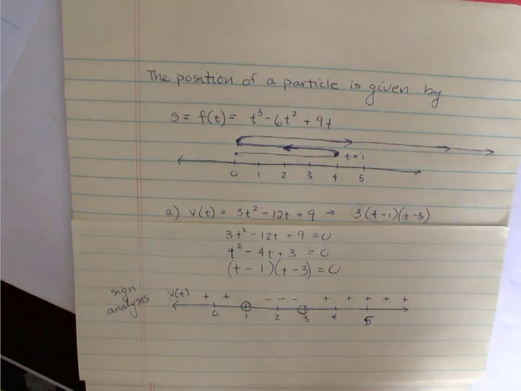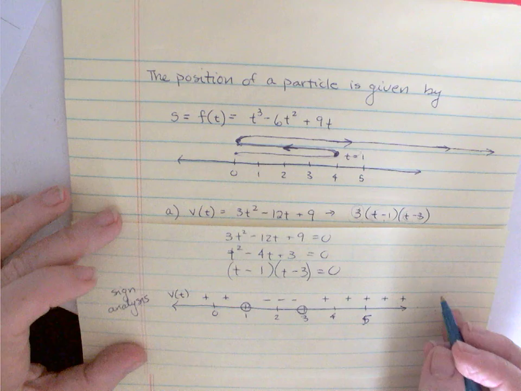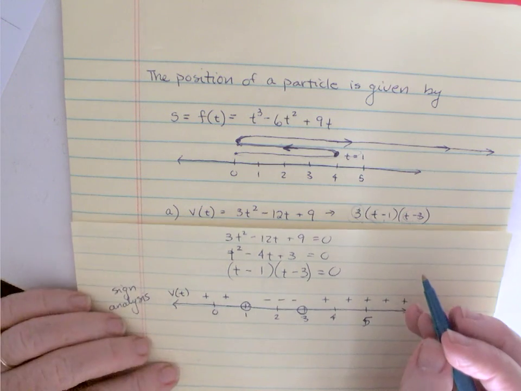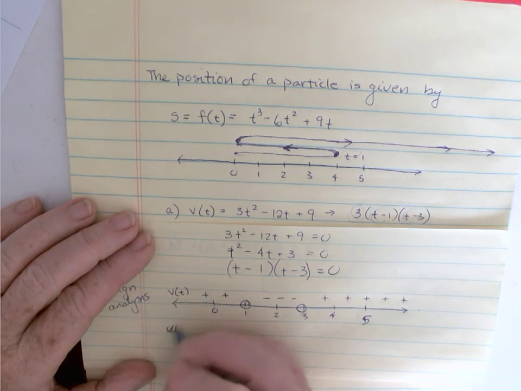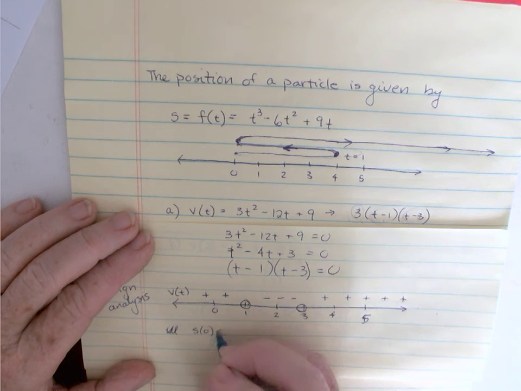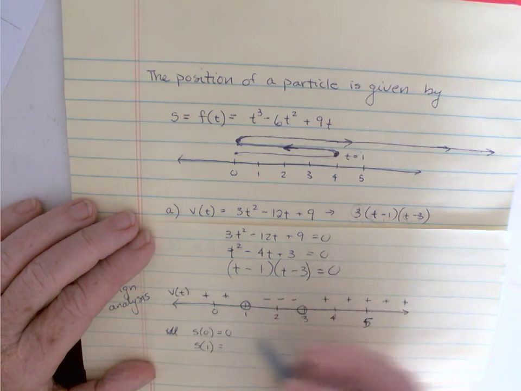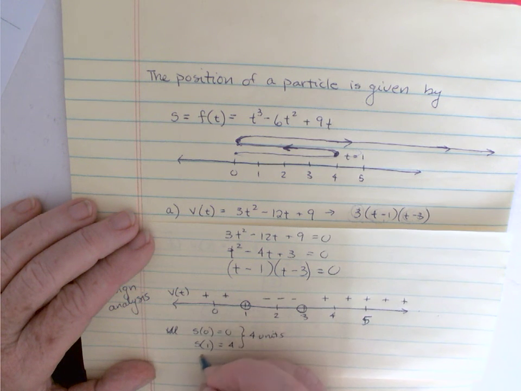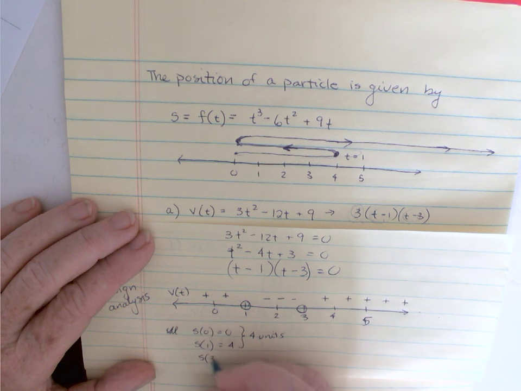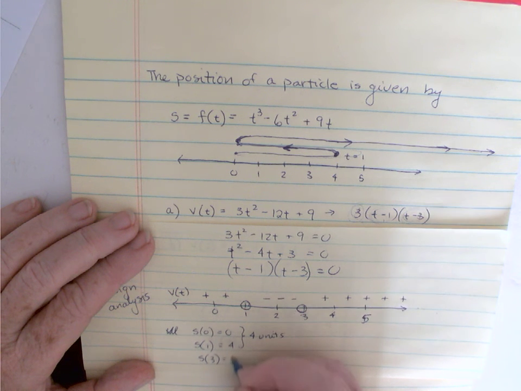Oh, and one more thing. In order to find the total distance traveled by the particle during the first 5 seconds, we can do this. We can start with our position at 0, which we know is 0. The particle turns around after 1 second, and s of 1 is 4. So that's a total of 4 units. But then, by the time we get to s of 3, when this particle turns around, we know that this is 0 again.